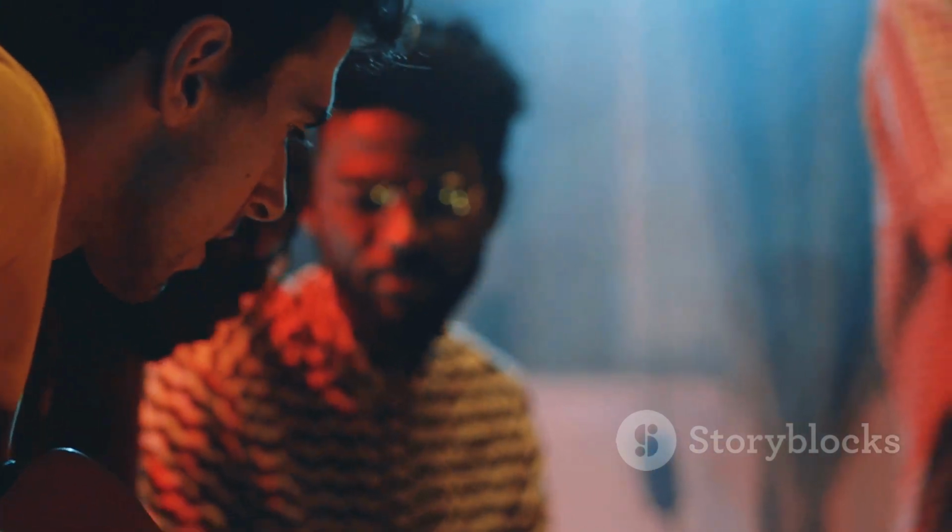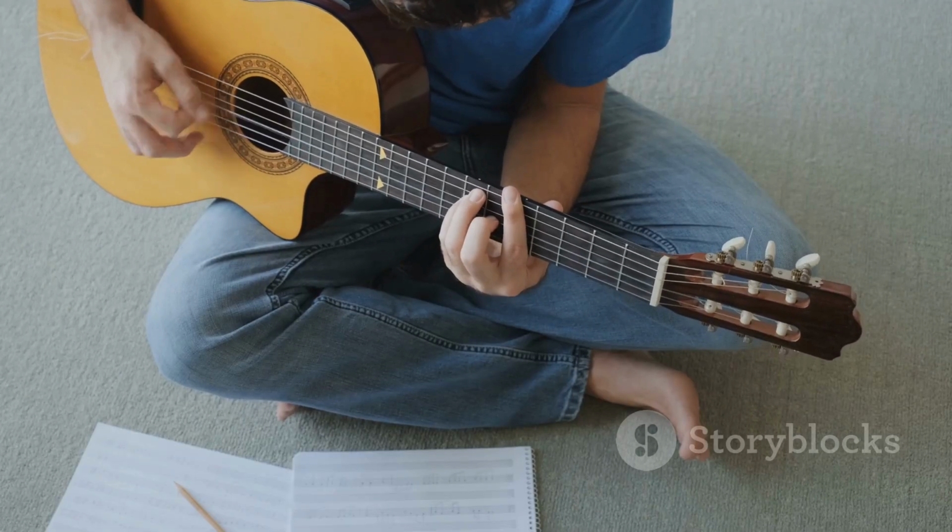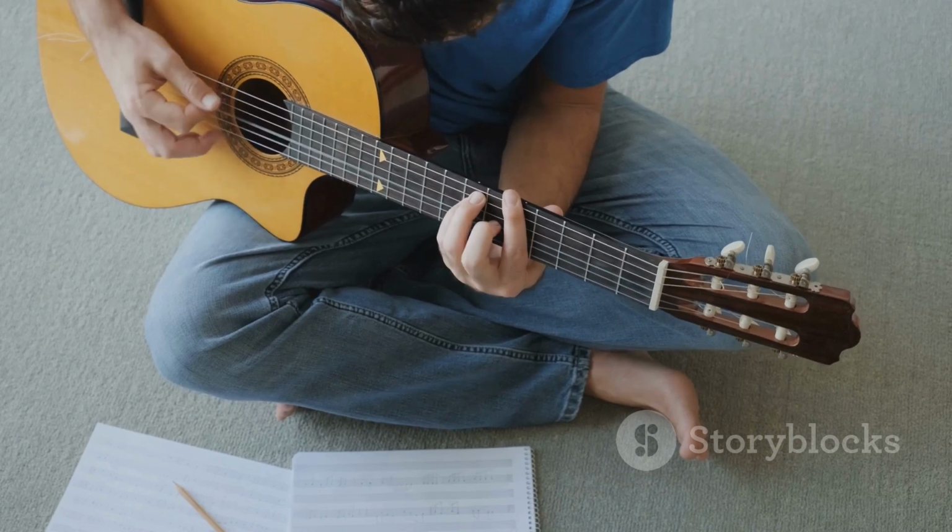Keep practicing, keep listening, and most importantly, keep having fun. The more you explore the world of music theory, the more you'll discover about music and yourself as a musician. Now go out there and make some noise.